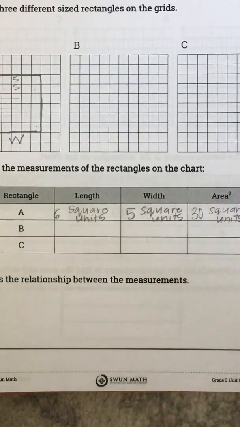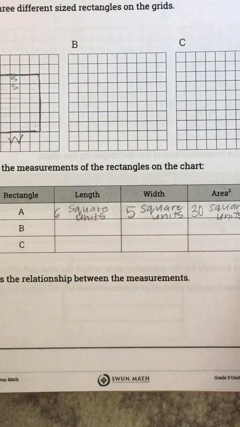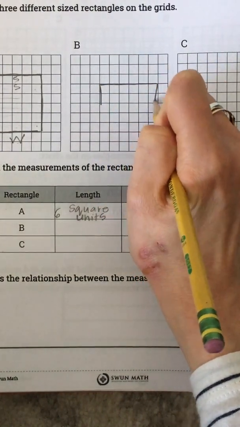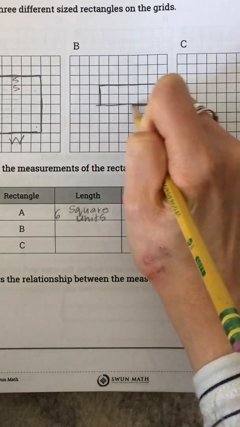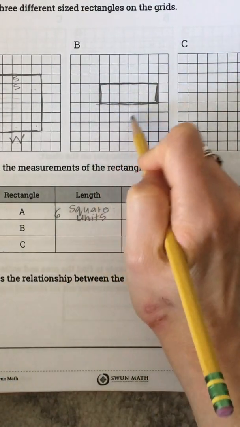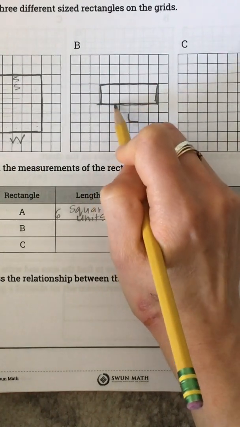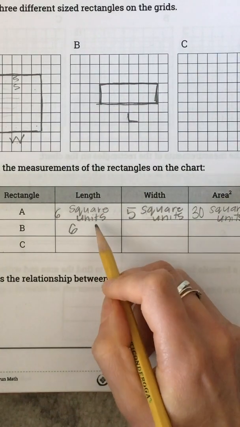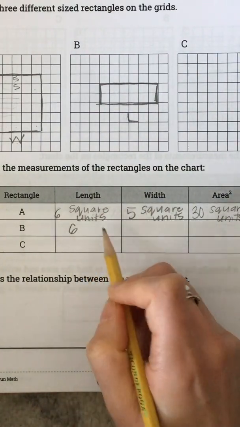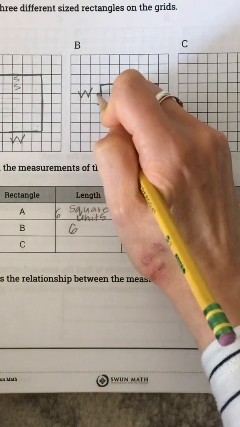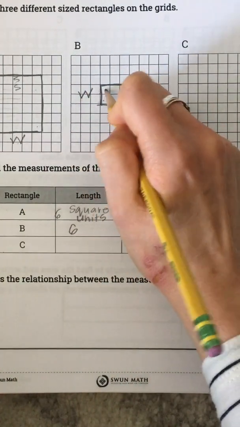Okay. So for B, let's see my next. I'm going to go ahead and do this. Remember, it can be whatever you want as long as it's a rectangle. So my length, what's my longer side? Right here, L for length. So I have 1, 2, 3, 4, 5, 6. And I'm just going to leave it instead of writing square units, but we know that we would have square units. What's my width? My shorter side, 1, 2.